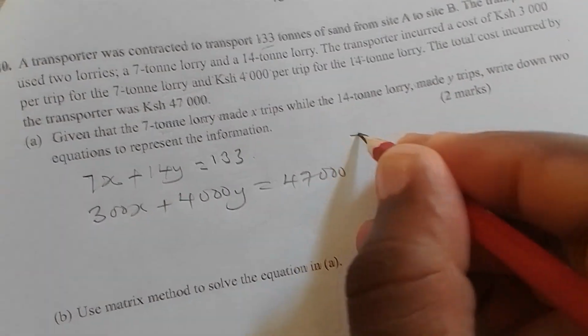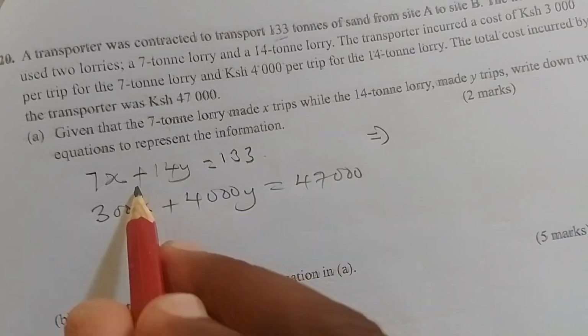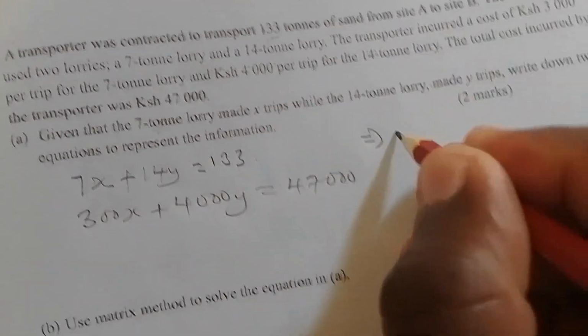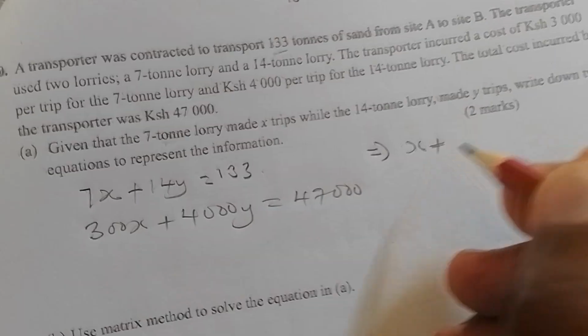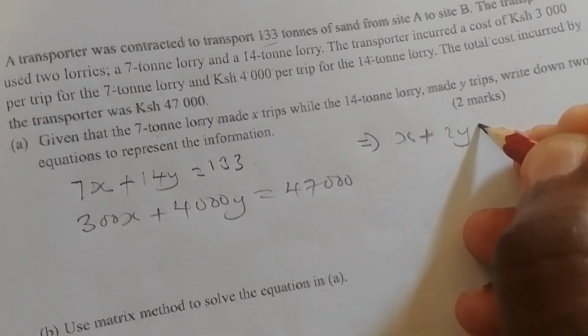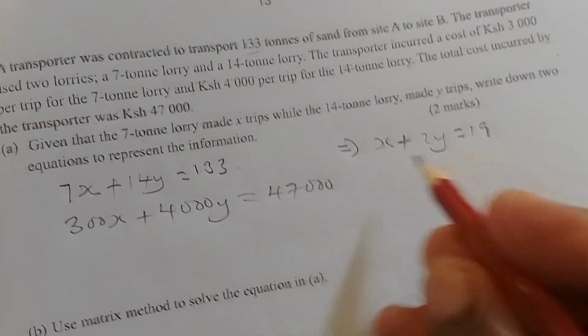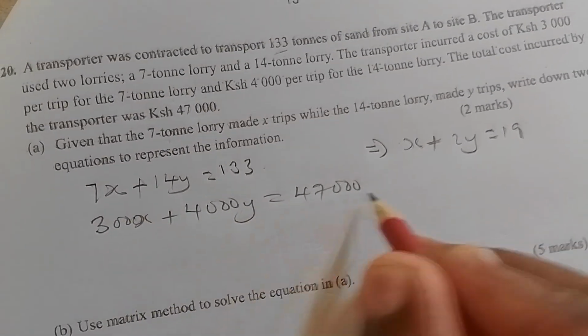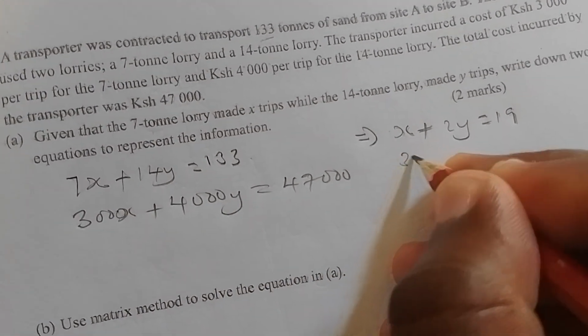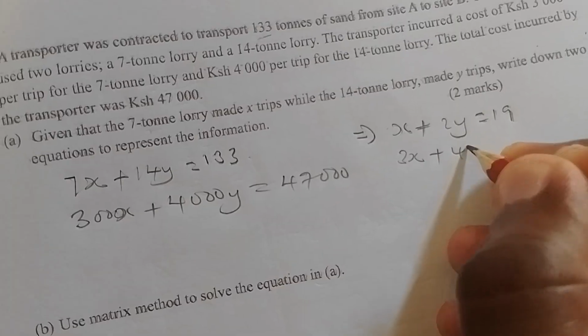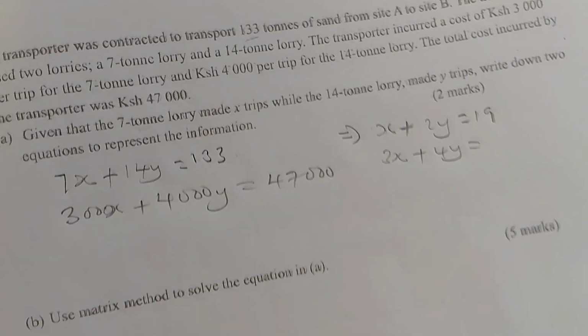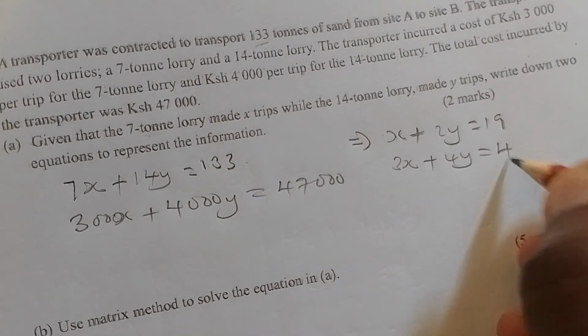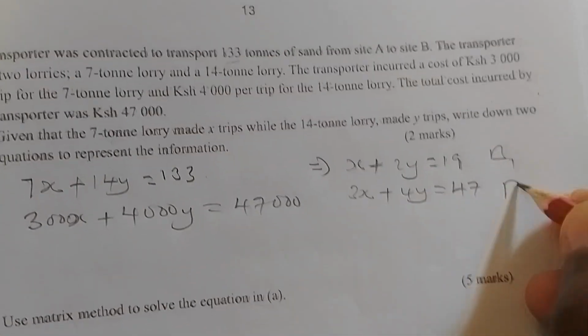So the first one, when simplified, we divide both sides by 7. So we shall have X plus 2Y being equal to 19. And then if we divide both sides by 1,000, then we shall have 3x plus 4y being equal to 47. So these are the equations, 2 marks.